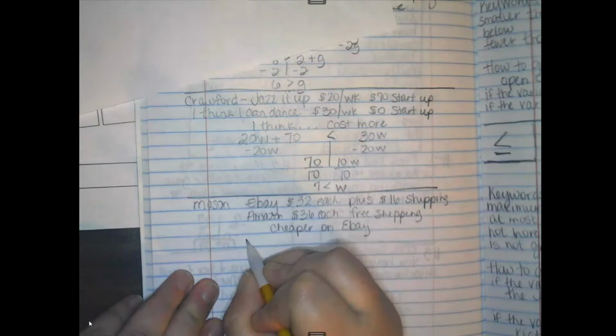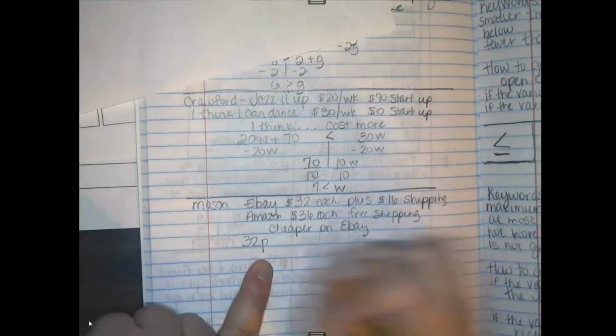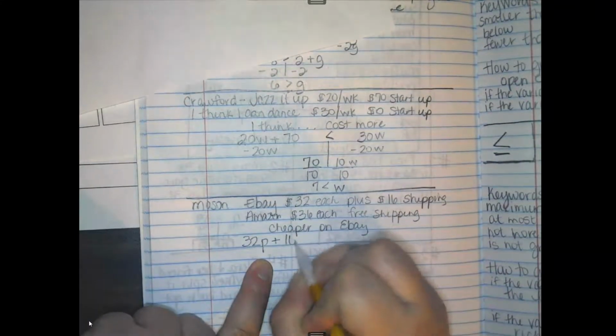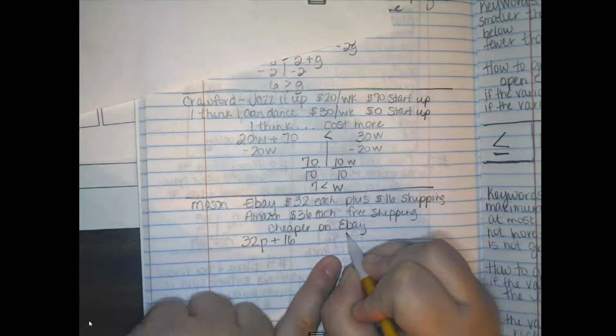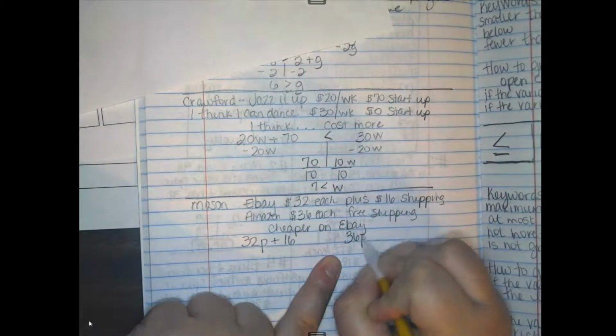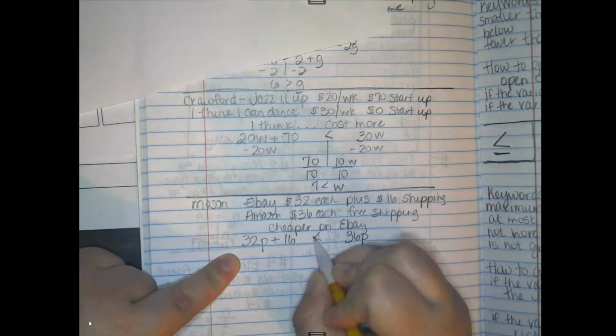So we have eBay, which is $32 for each My Little Pony, so I'm going to put a P. Plus, I'm going to have to pay that $16 shipping on them. Well, Amazon is $36 each. I don't have to pay any shipping. I can put the +0 if I want, but it's going to be cheaper on eBay. And the word cheaper means less. So I'm going to have my arrow the less.